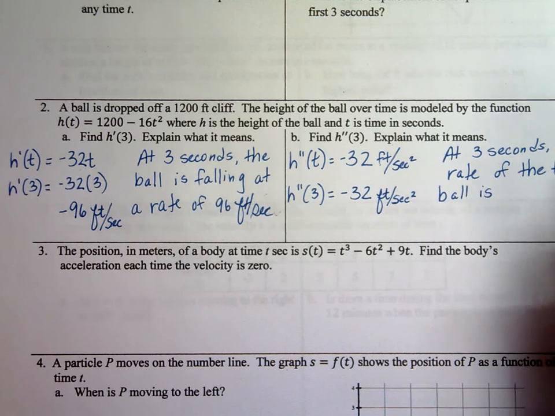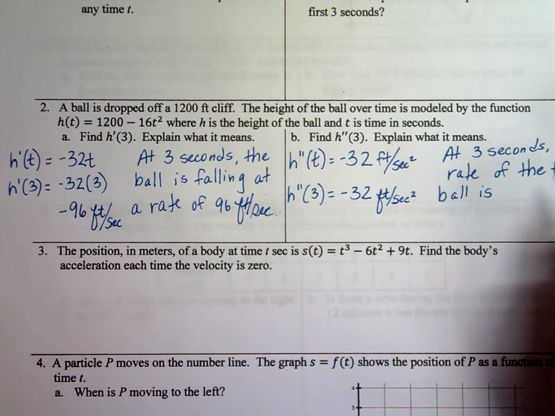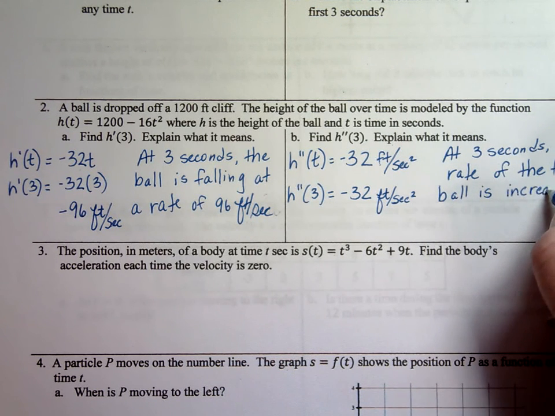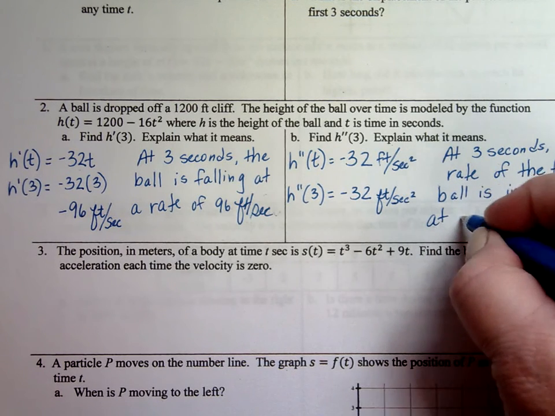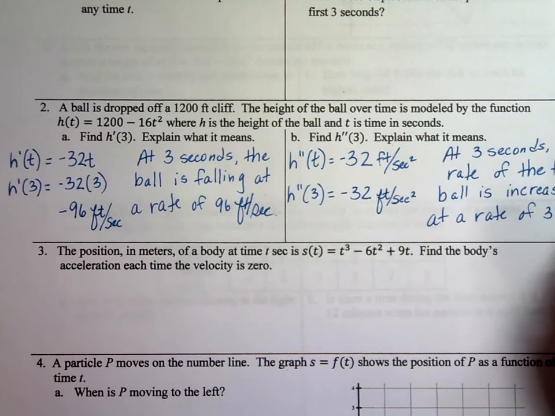It's actually, and I'm going to write it and then I'm going to talk about it. The rate of the falling ball is increasing at a rate of 32 feet per second squared.